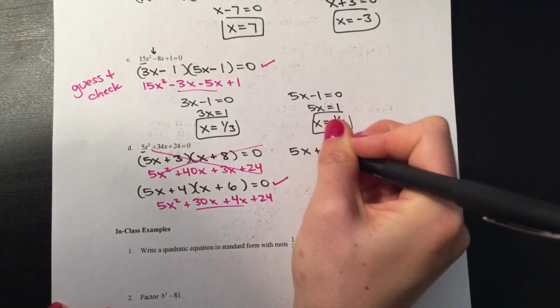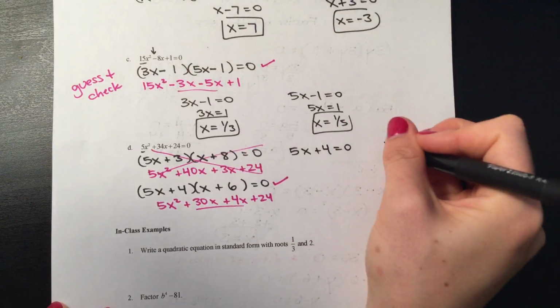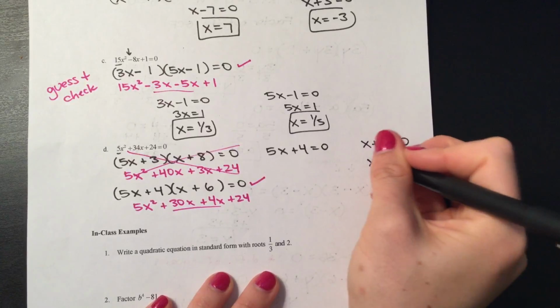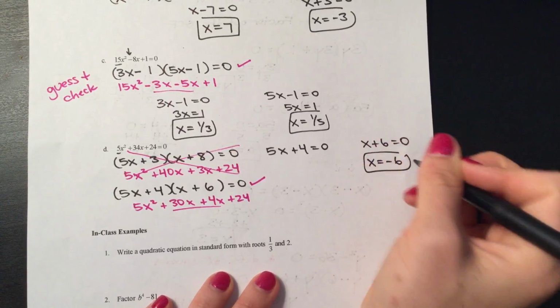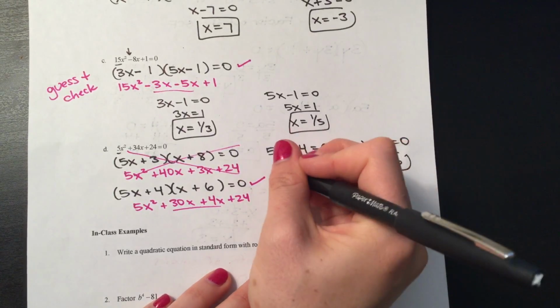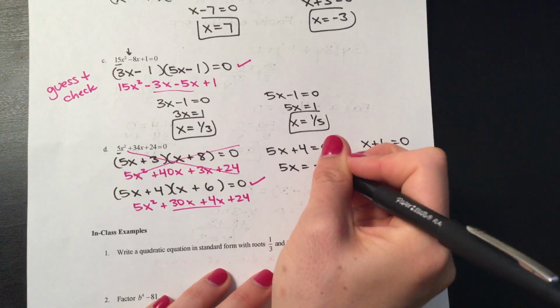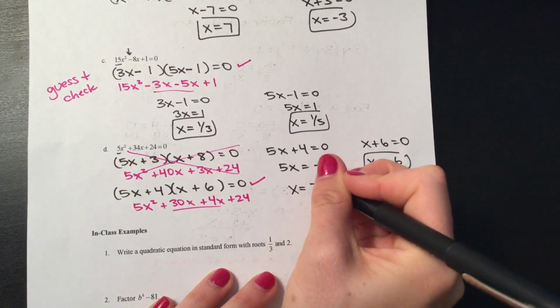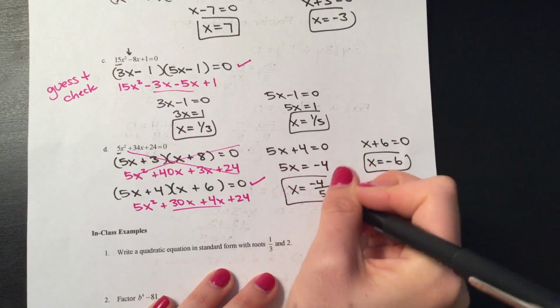So set 5x plus 4 equal to 0, and set x plus 6 equal to 0. This one's easy. Here I just have to subtract the 6. This one requires an extra step. So subtract the 4 from both sides, like that, and then divide both sides by 5. And there we go.